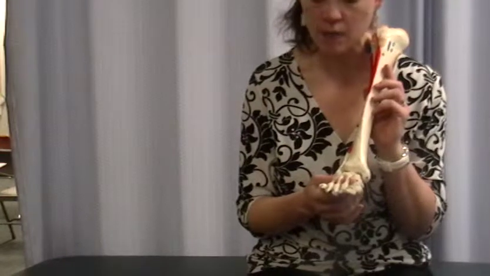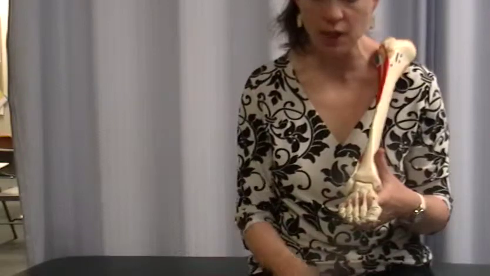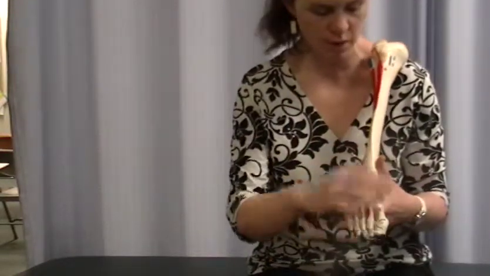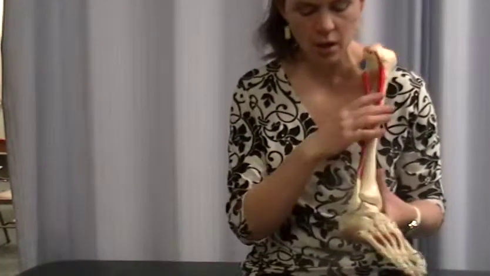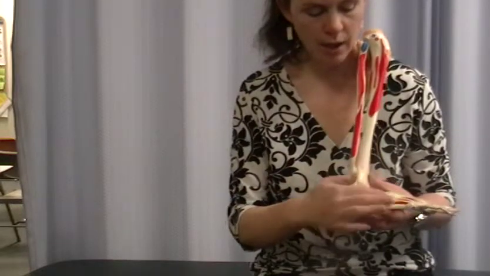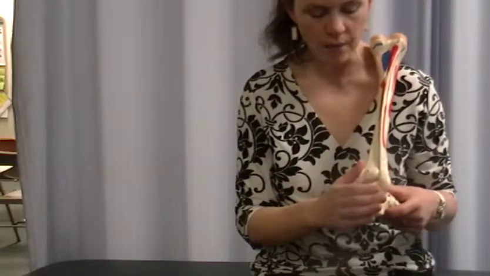All right, so now I'm going to talk about the muscles of the ankle and the foot. We can divide them into a couple different compartments. We can talk about the anterior compartment, which would be all the muscles coming from the anterior side of the tibia and the dorsum of the foot. We talk about a lateral compartment, coming from the lateral side and the lateral part of the foot. And then we can talk about a posterior compartment coming from the posterior side of the leg.